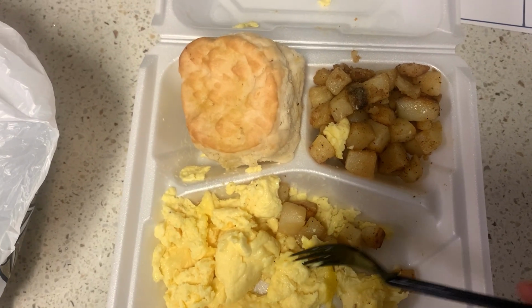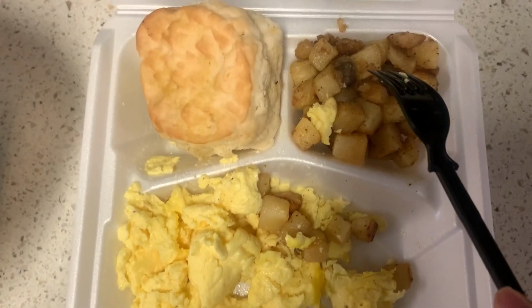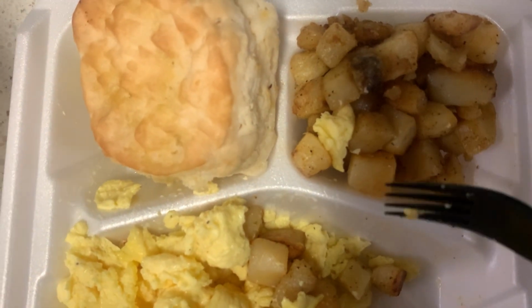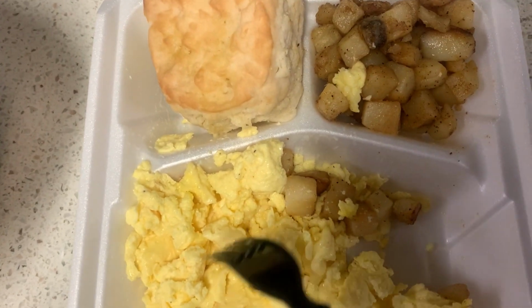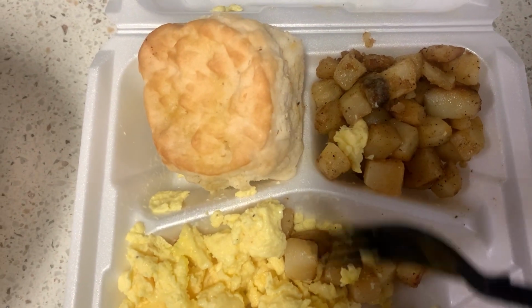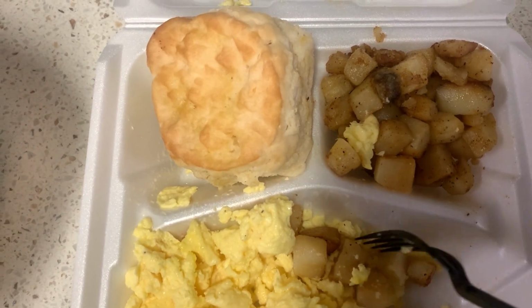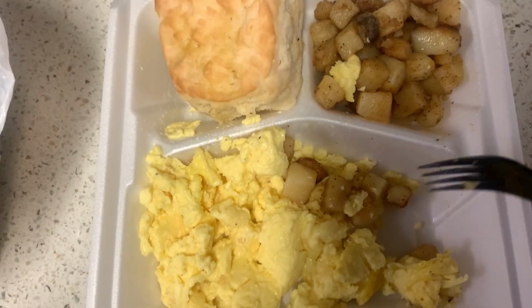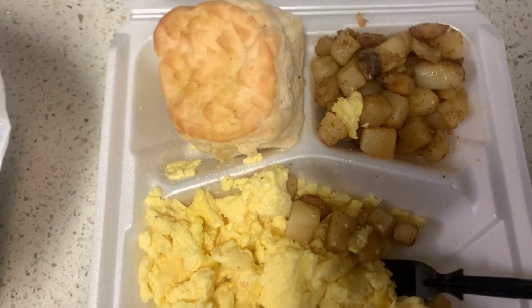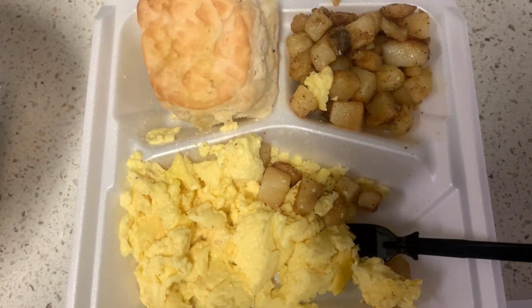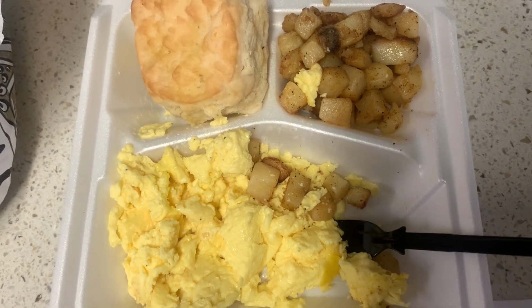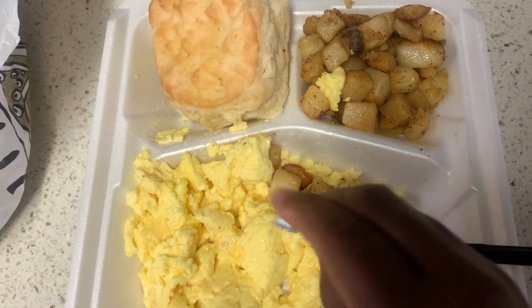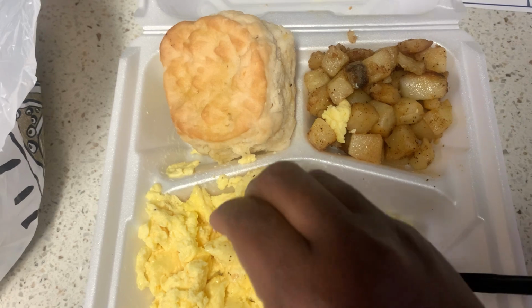Okay, so I got a biscuit, potatoes, and then I have scrambled eggs. I'm about to put pepper on my eggs. I eat meat, but the sausages at this place, sometimes it seems like it's not all the way cooked, so I just stay away from the meat. I only add black pepper to my food.